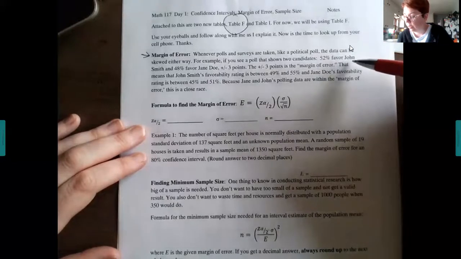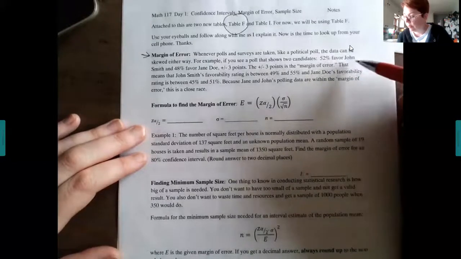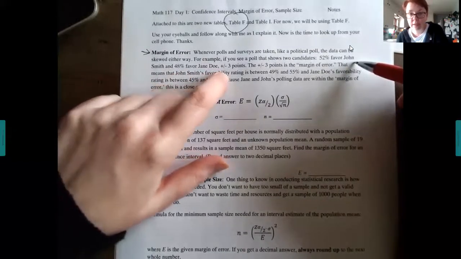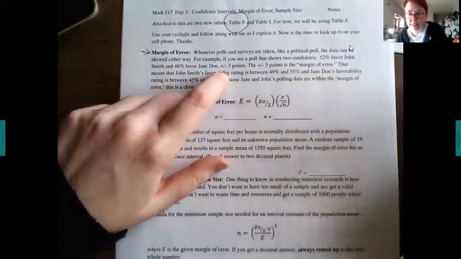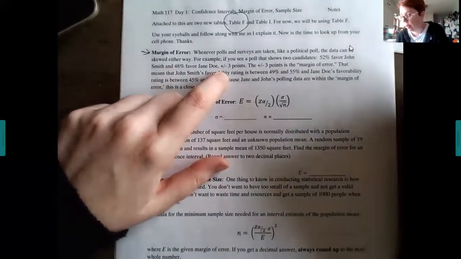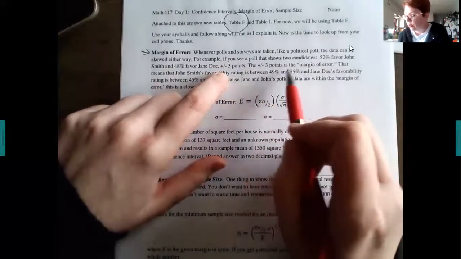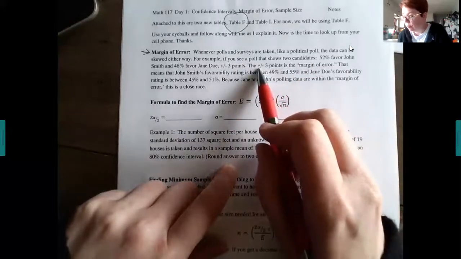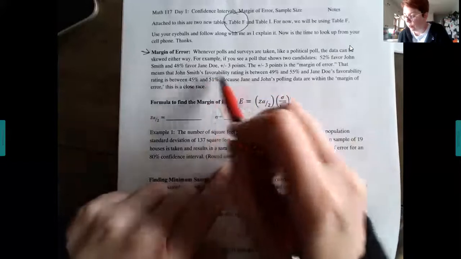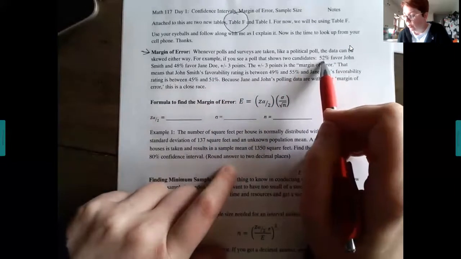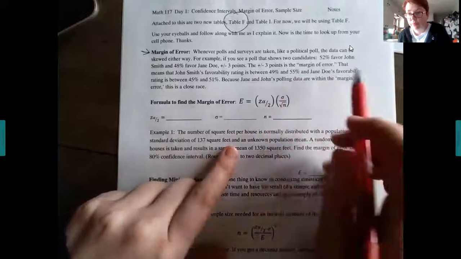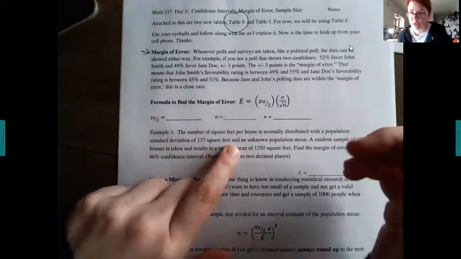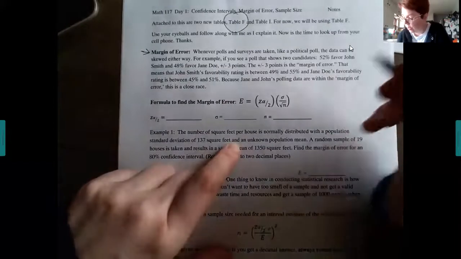if you have polling data that says 52% favor John Smith and 48% favor Jane Doe, plus or minus 3 points. So, they say points, they mean percentage points. You see that a lot. The plus or minus 3 points is that margin of error. So like we said before, we would add 3 and subtract 3 from whatever they tell us in order to know the actual range. So polling is not exact science. It is kind of squishy-wishy, wibbly-wobbly, and has a lot of gray area.